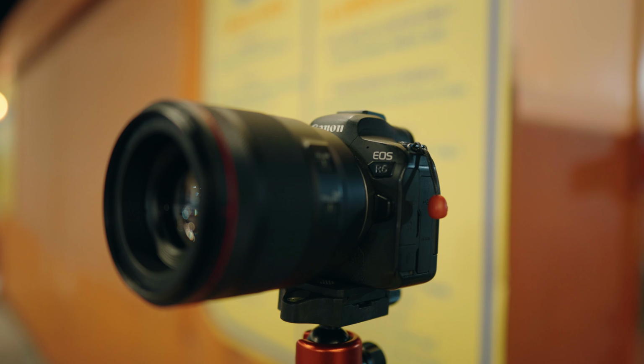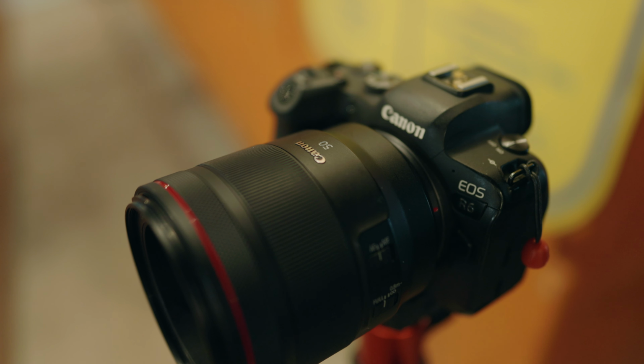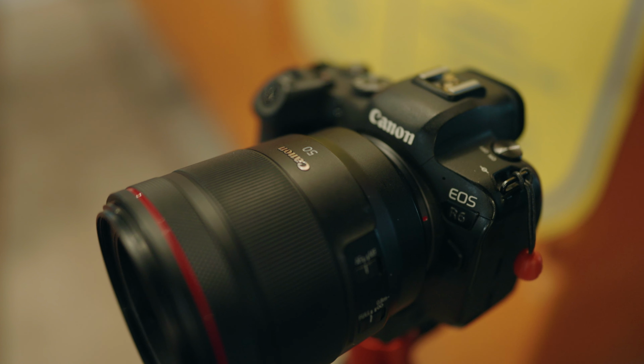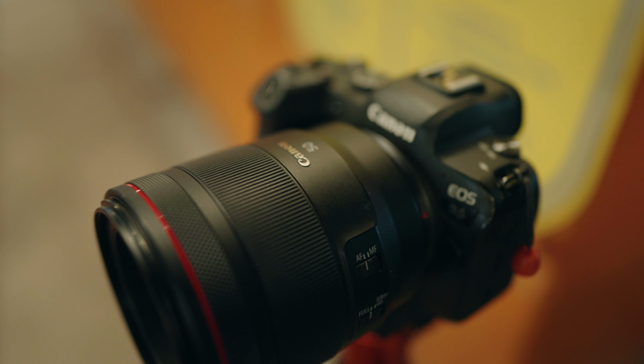Today I'm going to show you guys step by step how to understand your camera and then take better photos in low light conditions. All right, so tonight I have with me my Canon R6 Mark 1, and for the lens I have the Canon RF 50mm f1.2.